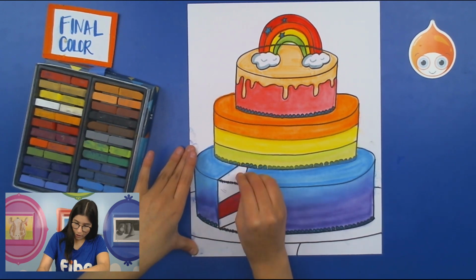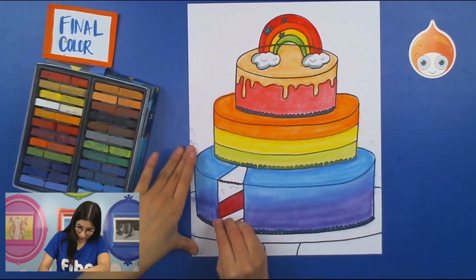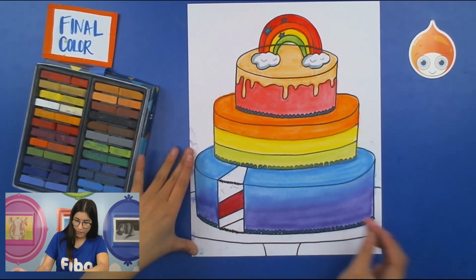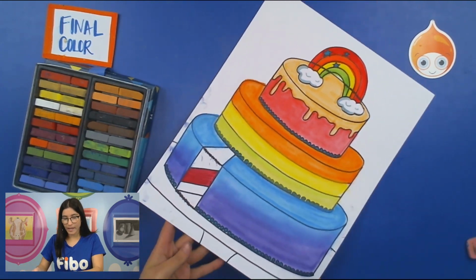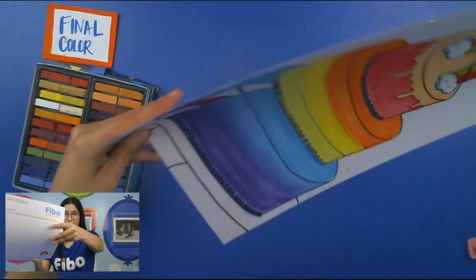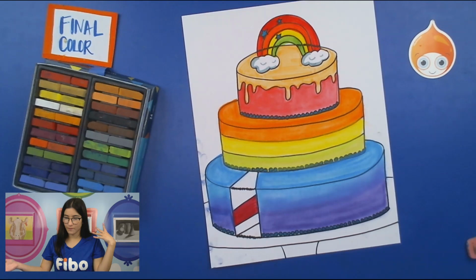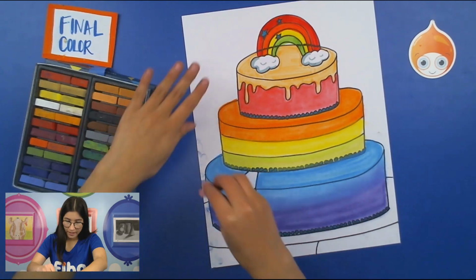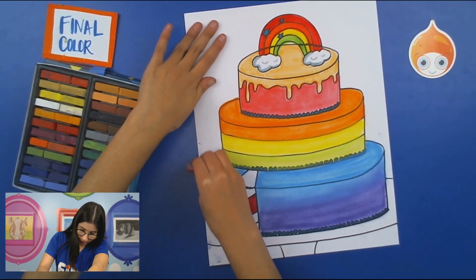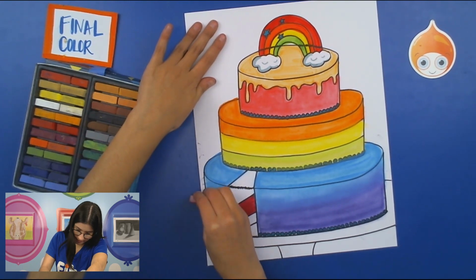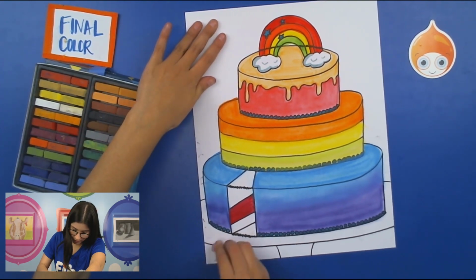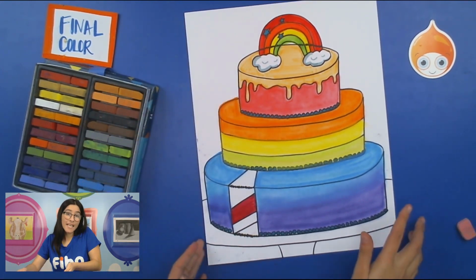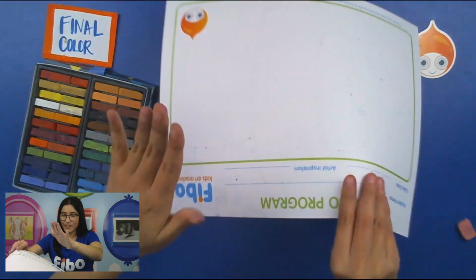Now, if you do have an opening in your cake where the little slice was taken out, you get to decide what kind of cake you make. Is it vanilla? Is it chocolate? Is it marble, which is vanilla and chocolate mixed together? Is it strawberry cake? So I'm going to say that I've made a vanilla cake.